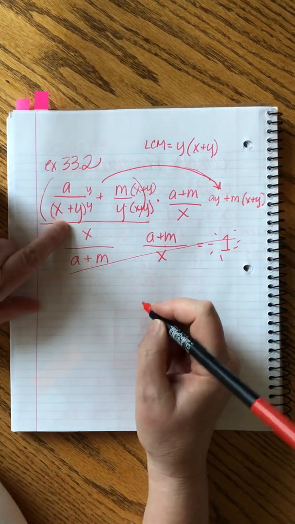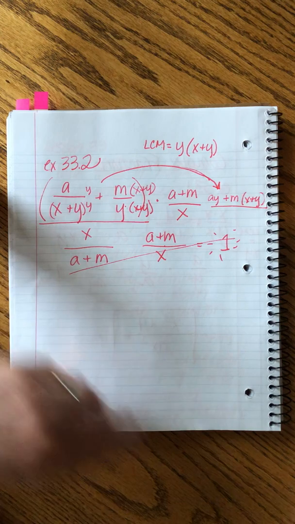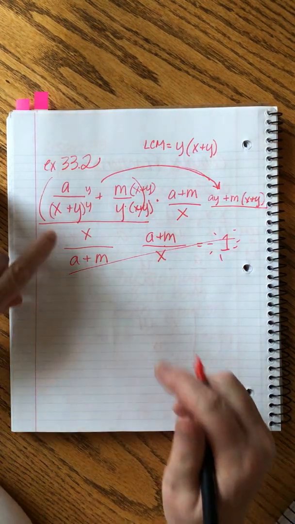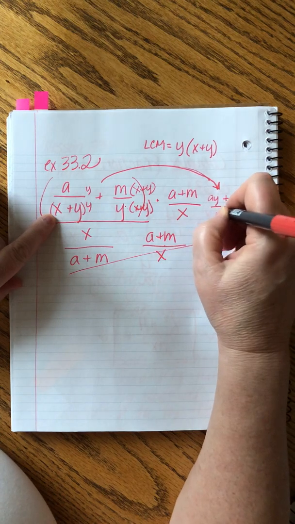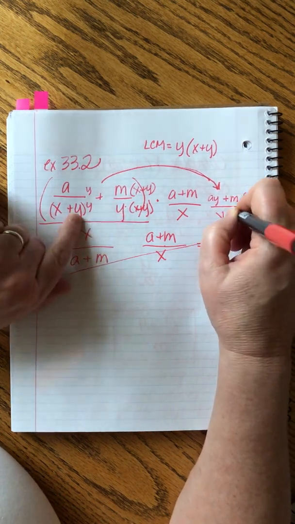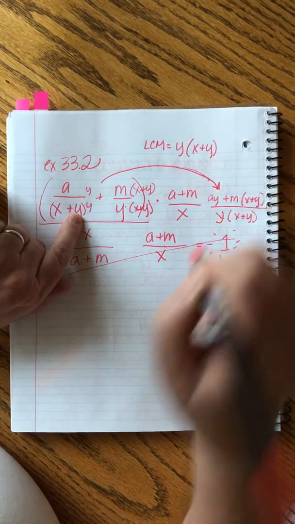It's getting kind of little, sorry. And then on the bottom, it's x times the quantity, or I'm sorry, it's y times the quantity x plus y, right?